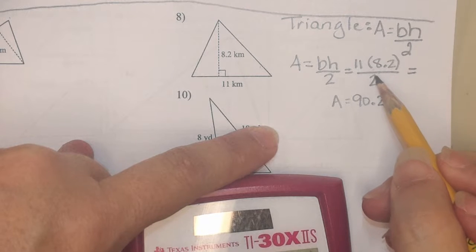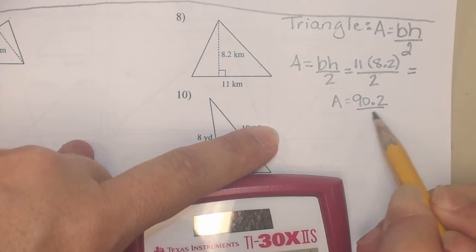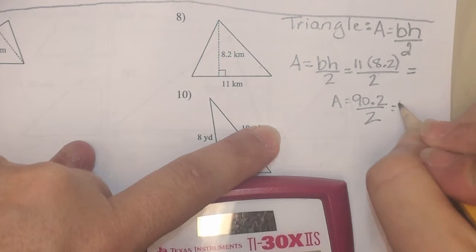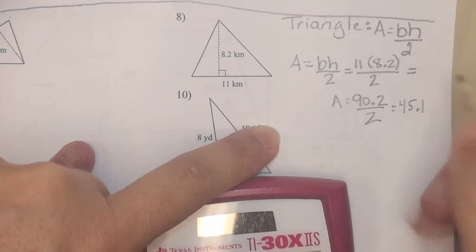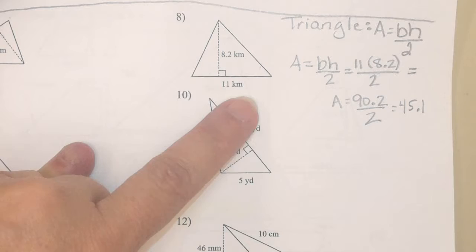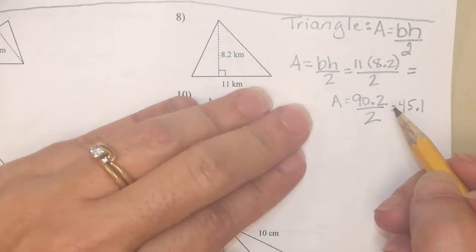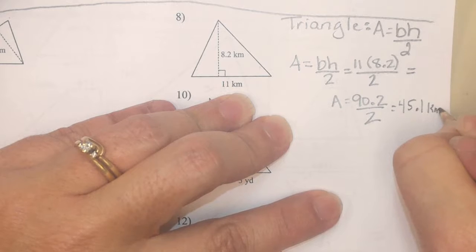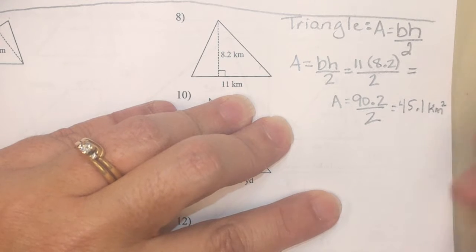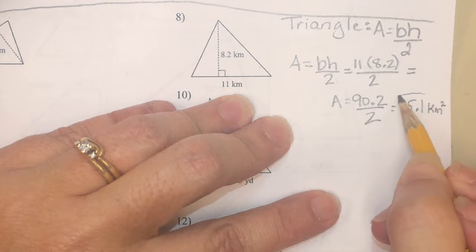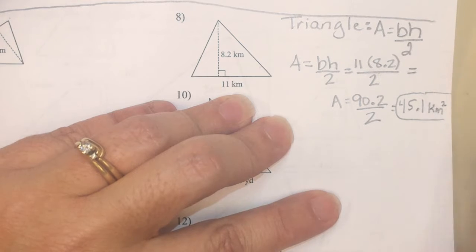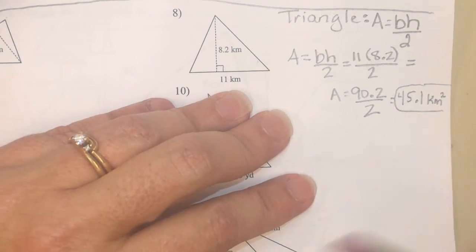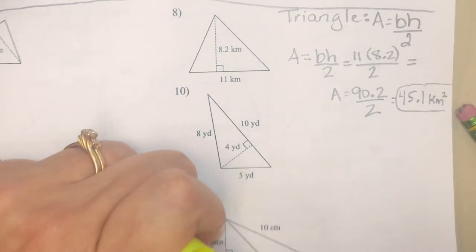And then some of you just forgot to bring down divided by 2. Like, you got to finish it out, I guess. I don't know another word for it. And then I would write km for kilometers squared. I kind of ran out of room, but I fit it. Okay? Base times height divided by 2.